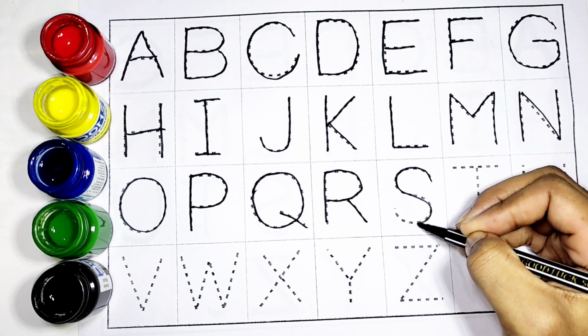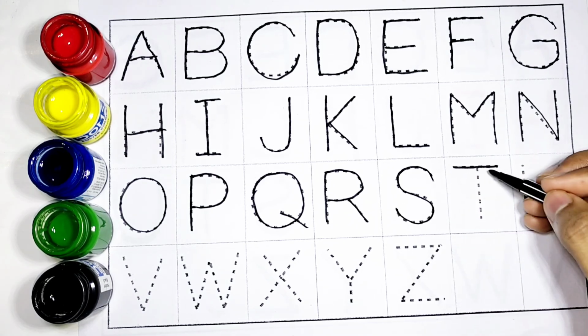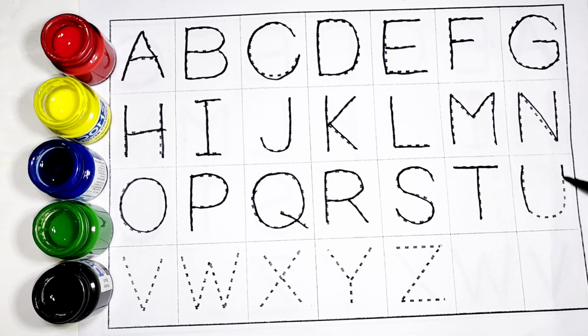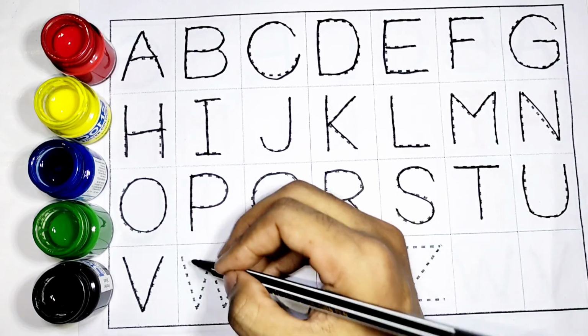And the next one is S. S for sun. S for snake. Now we draw T. And the next one is U. U for umbrella. The alphabet of V.